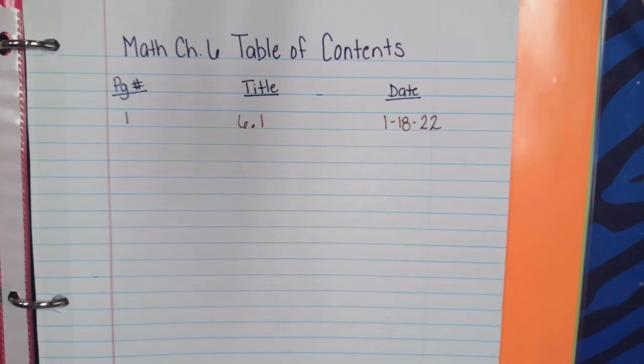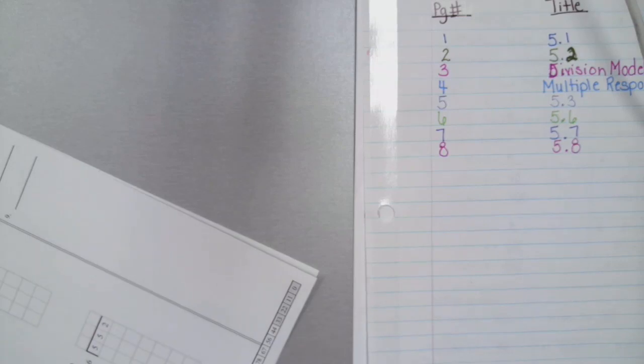All right, I think most of us are caught up, and if we're not, you can look on with a neighbor to get caught up. I want to go ahead and start talking about our lesson for today, which is going to be factors and factor pairs and arrays.